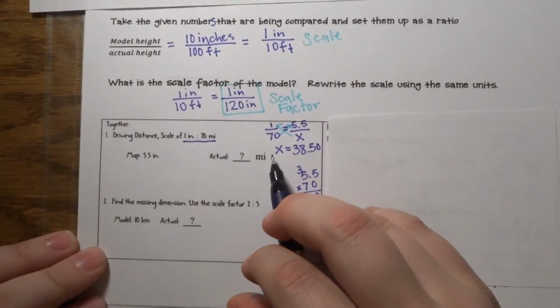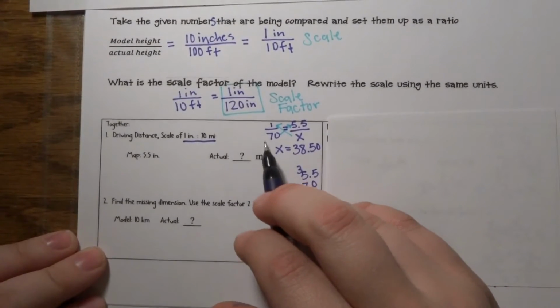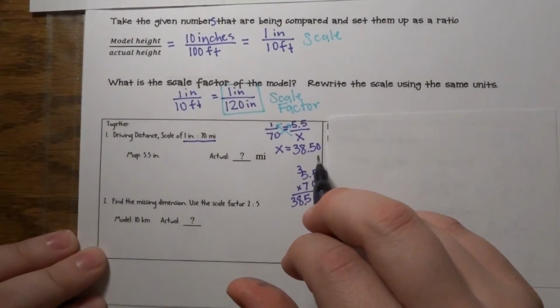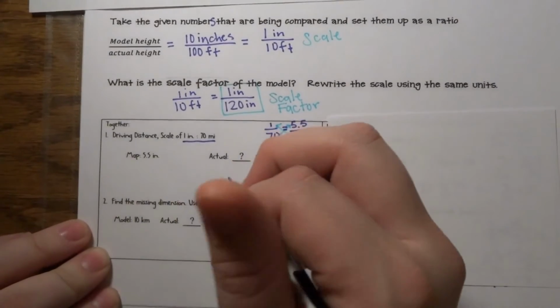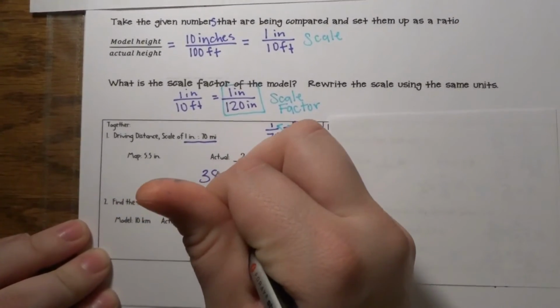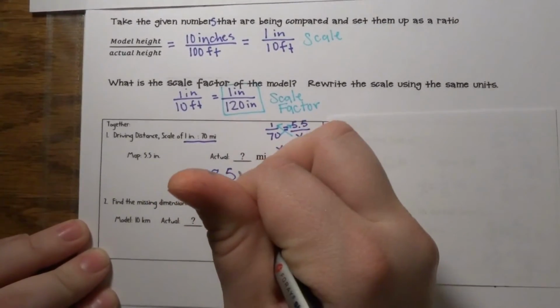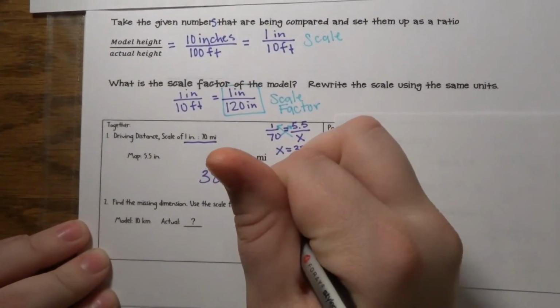We don't need to do step 3 because there's no leftover number to divide by. So our answer is going to be 385 miles.